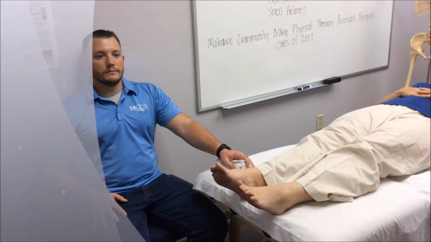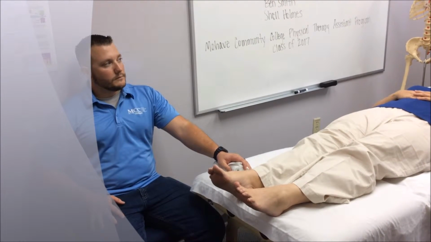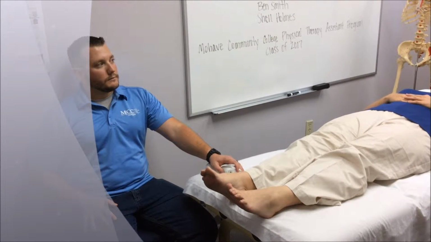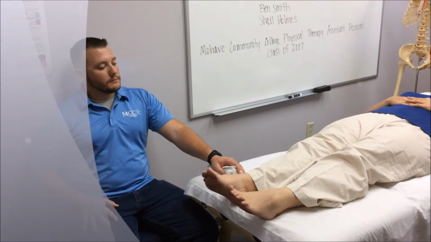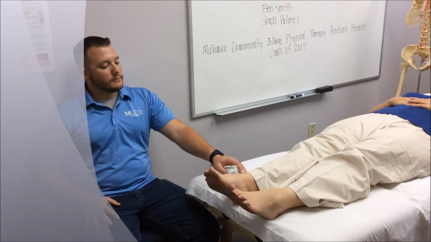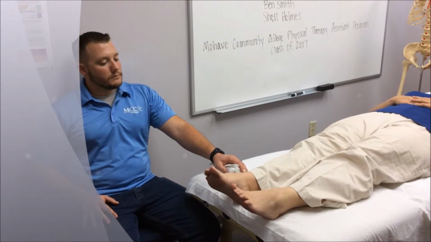We are going to start today with the tibialis anterior. The origin of this muscle is the lateral tibia and the interosseous membrane. The insertion is the first cuneiform and metatarsal. The action is ankle inversion and dorsiflexion, and it is innervated by the deep peroneal nerve.